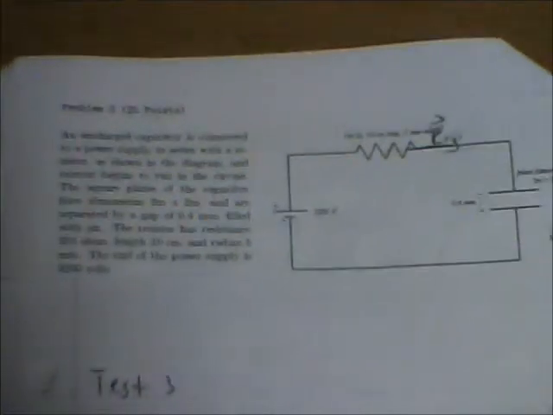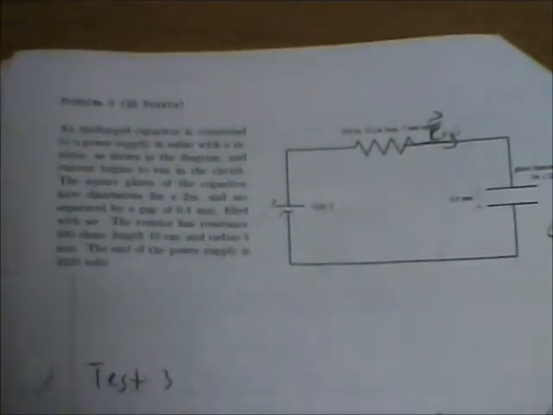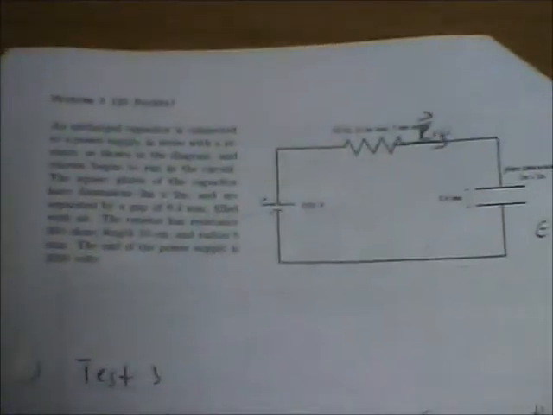Hi, this is Ellen Leibowitz, and the problem that I had the most trouble with on Test 3 was Problem 3, Part B. So I'm going to demonstrate how to do this problem for my Test 3 wrapper.